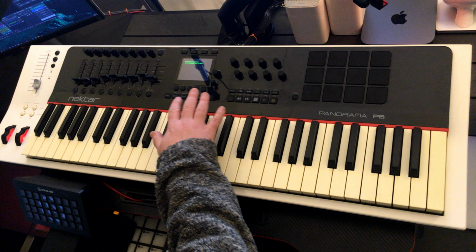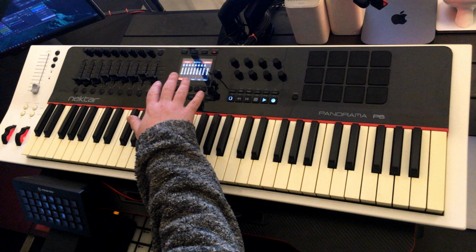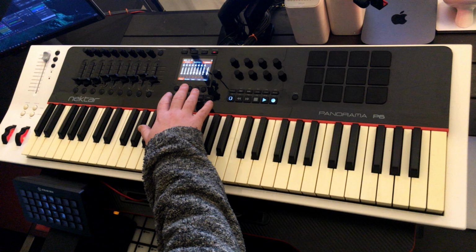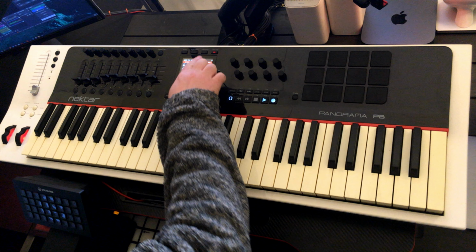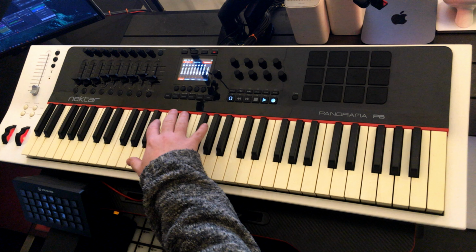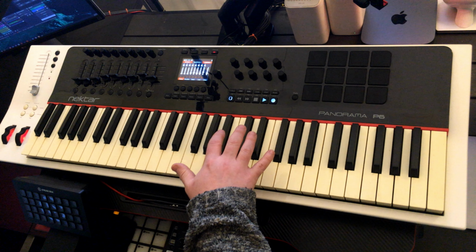Everything in Reason will appear as information in the middle. Every button, mixer, transport, instrument, view, it's all dedicated to Reason. So again, with this keyboard, it is optimal with Reason.